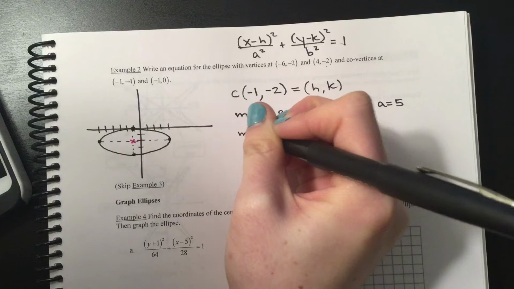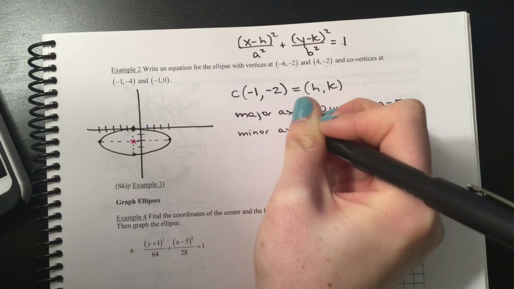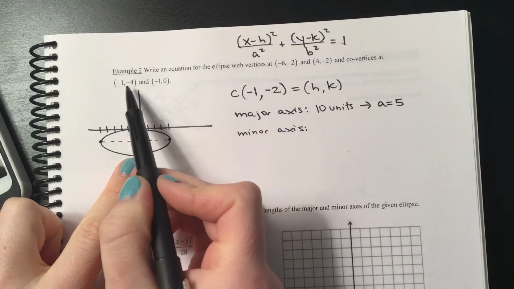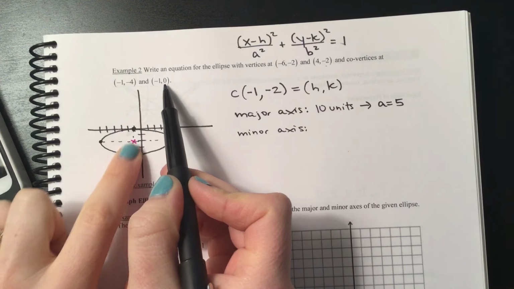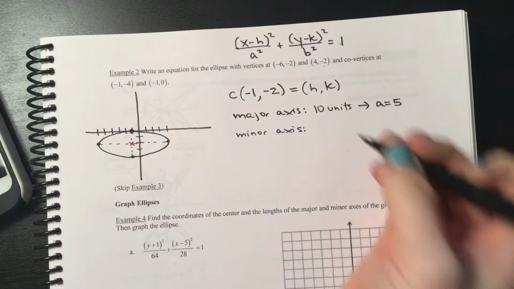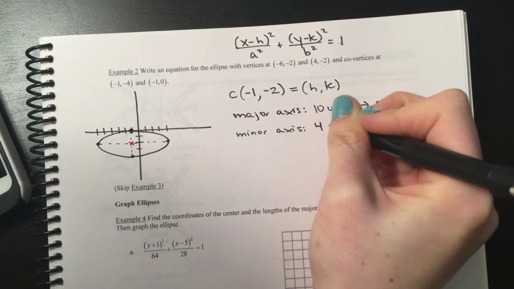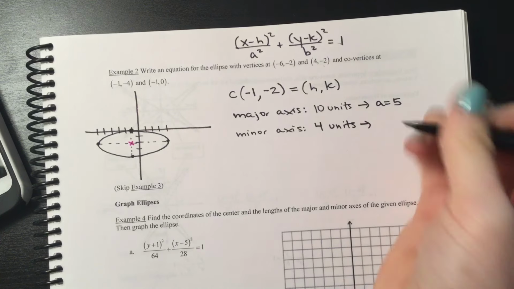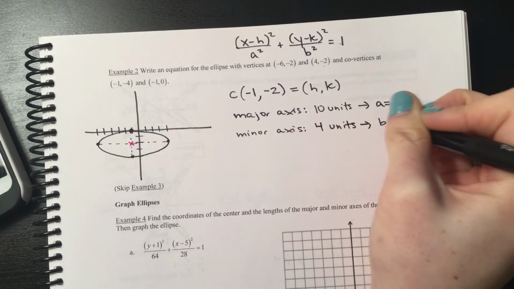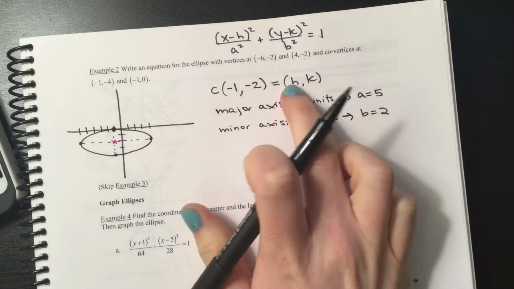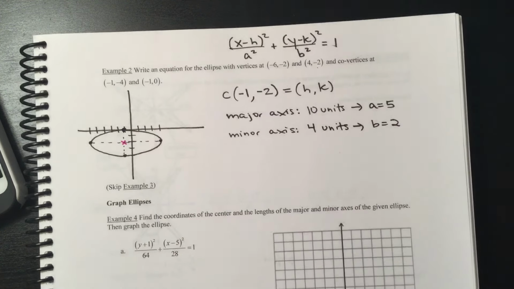And then the minor axis goes up and down. It goes from a y value of negative 4 up to a y value of 0. So that is 4 units from point to point. So the minor axis is 4 units. And remember, according to our formula, the minor axis is 2 times b. So that means that b is 2. All right, so we've got a, b, h, and k. That can all just get plugged into this formula right here.